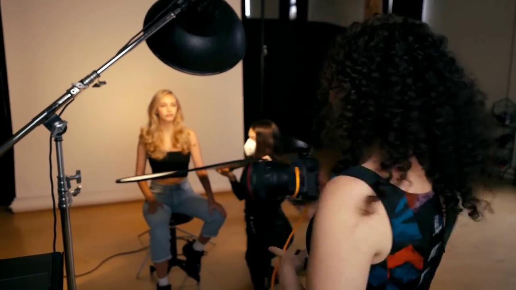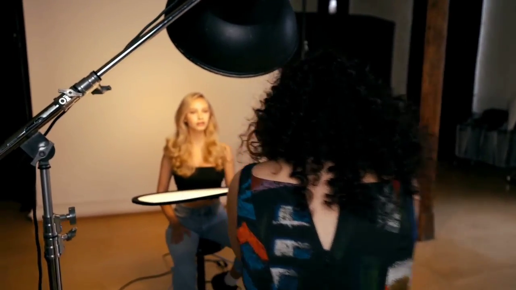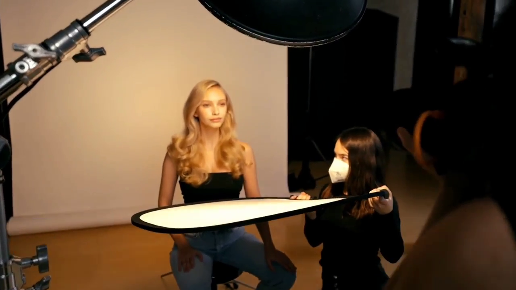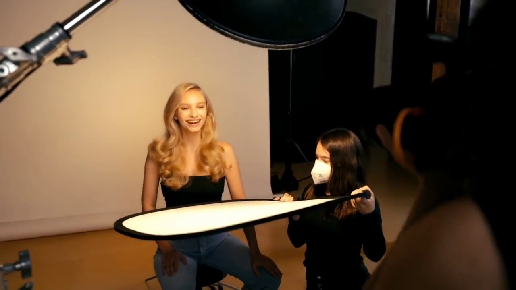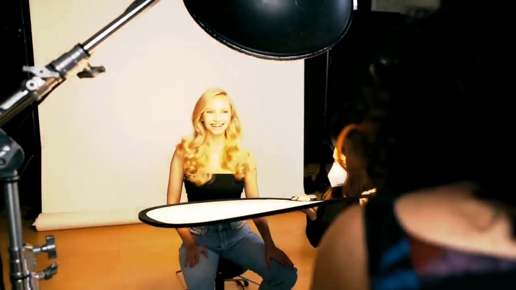All right, so now I've got that beautiful high key lighting, got the right camera gear, so let me grab the shot. Okay, you look great. Perfect. Can you give me a couple with smiles, a couple giggles? Good. So cute.